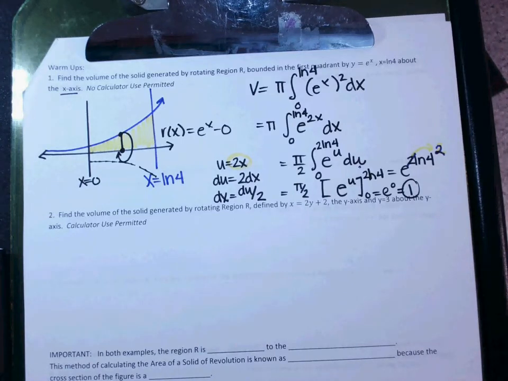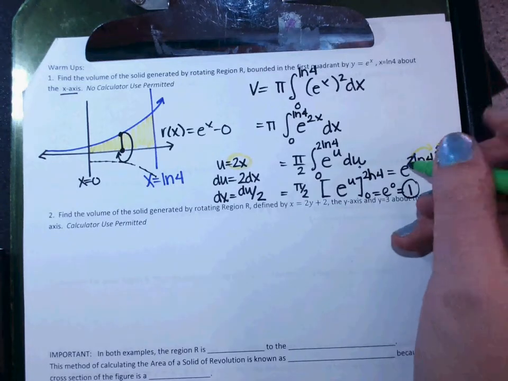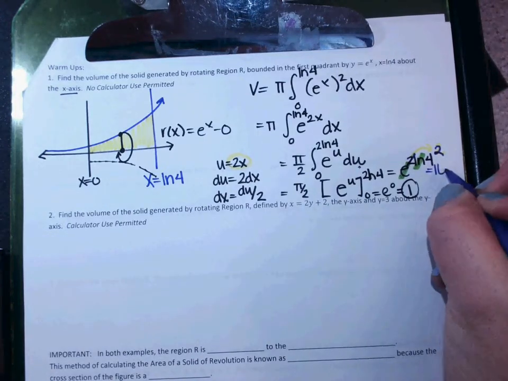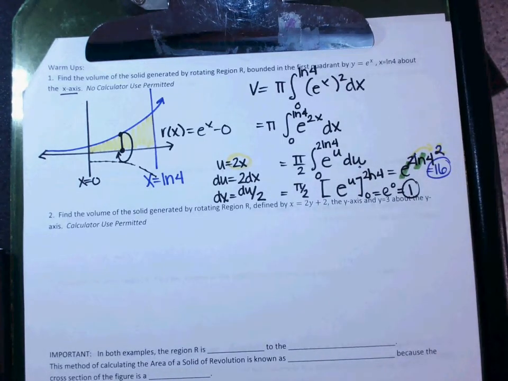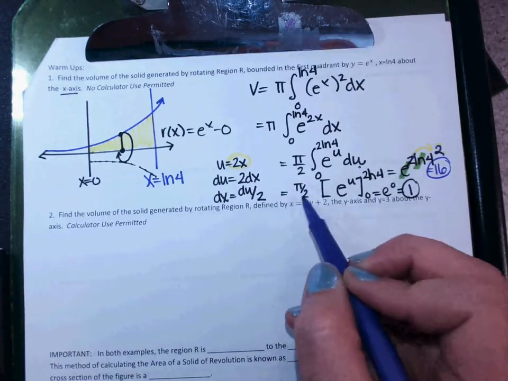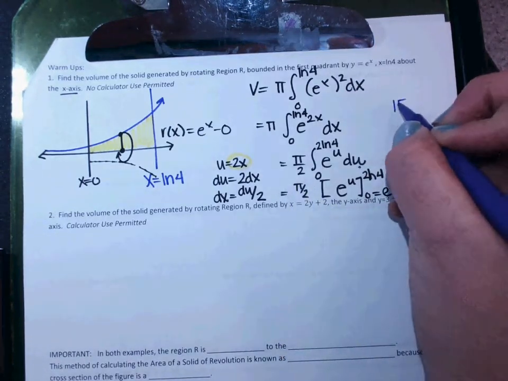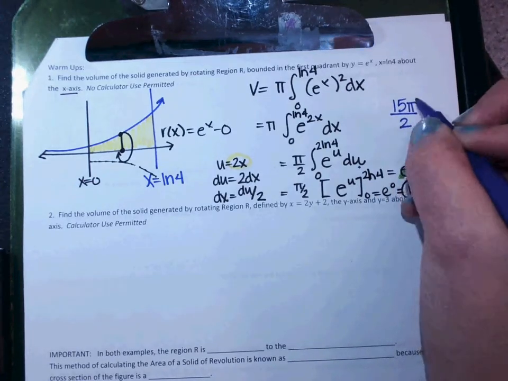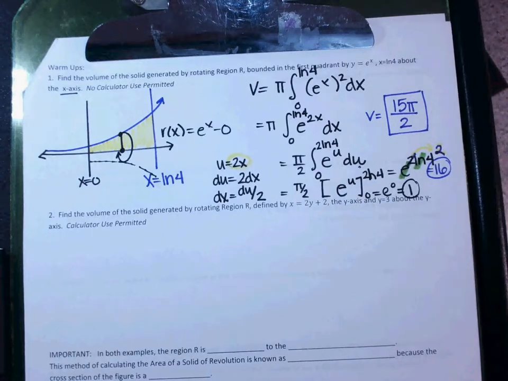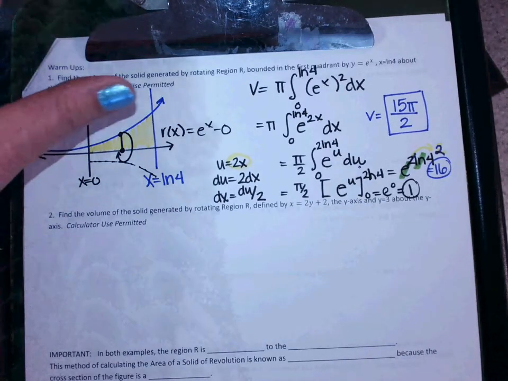And now from there, it's e to the ln. Now they can cross out. Yeah? So this guy and this guy, gone, gone. Now it's just 4 squared. What's 4 squared? 16. Yep, 16. And then what do I do with those endpoints? Subtract them. 15. So it'd be 15 is my final answer? No. Times pi over 2. Yeah, 15 pi over 2. Okay, and that would be your volume. Remember that? Okay, good.